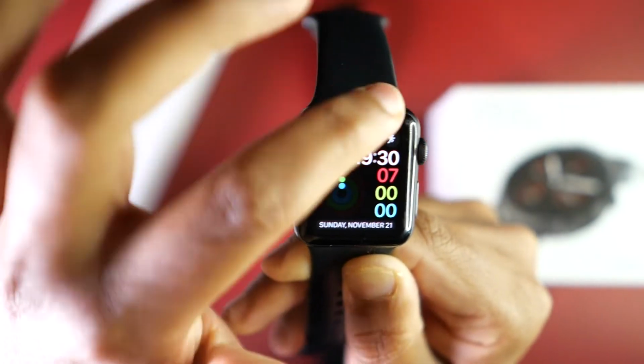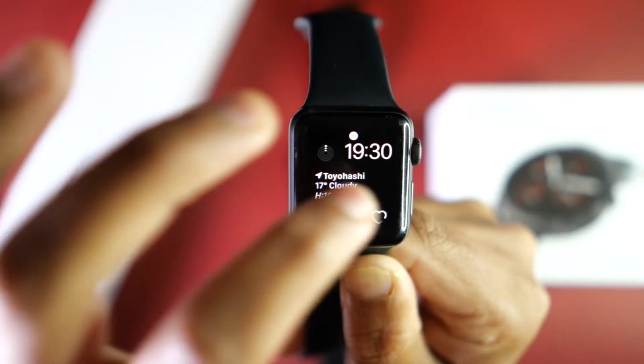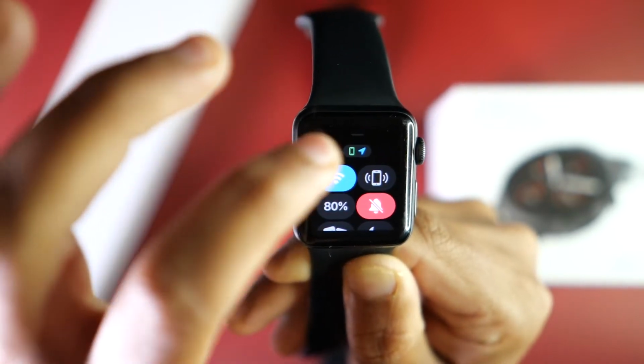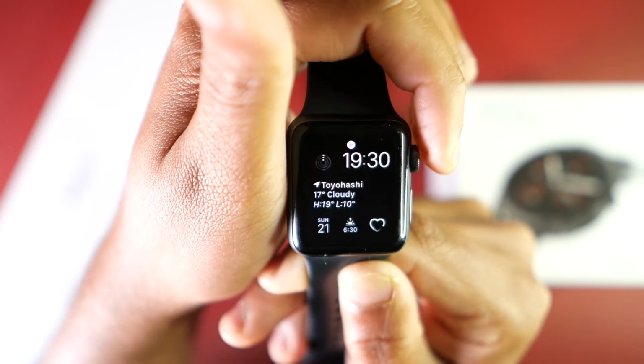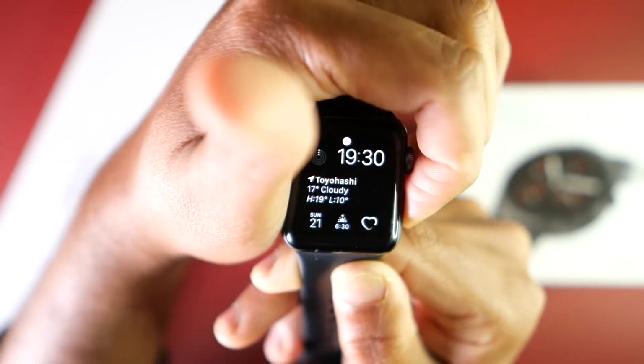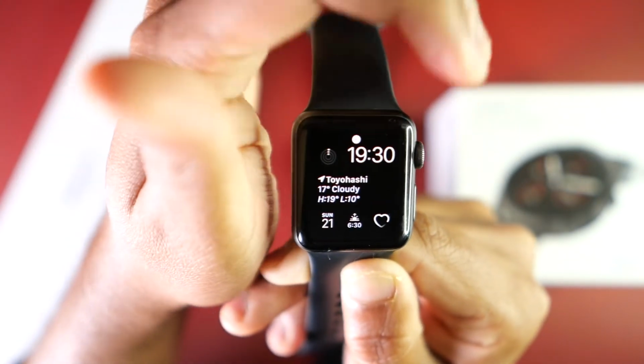So swipe down, notifications, swipe left, you have your different watch faces. Swipe from the bottom, you have your control center. Press this button, you have your applications, and press the bottom one, you have your open applications. You can close from there.